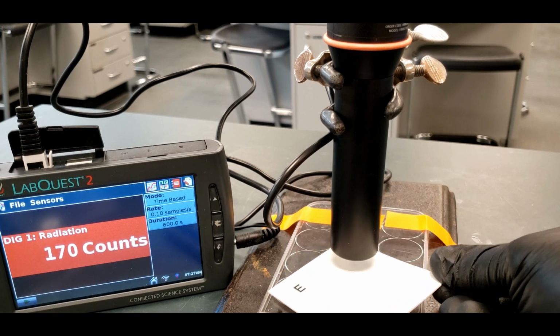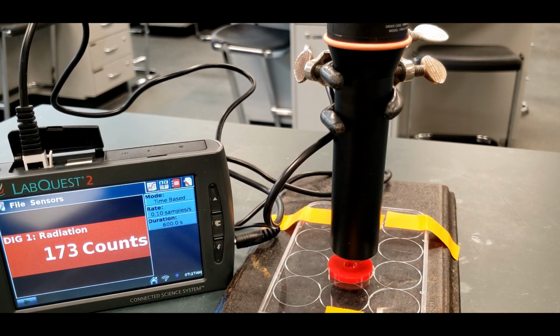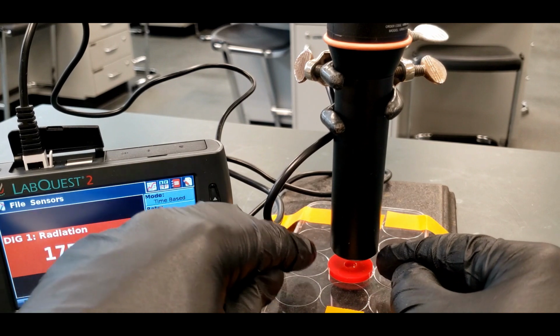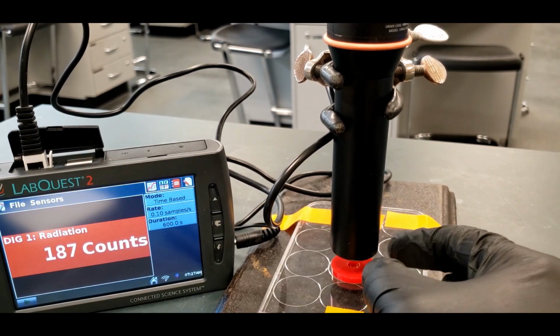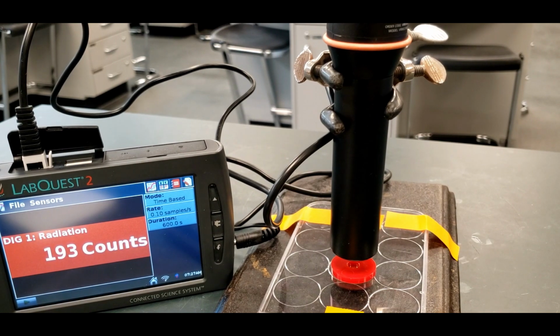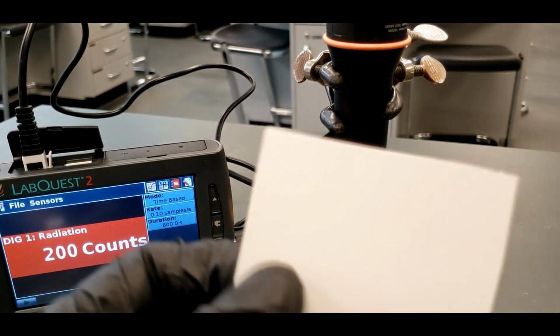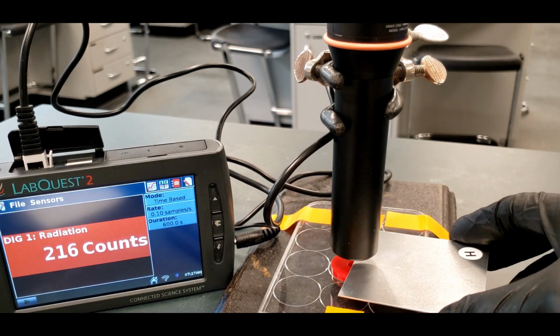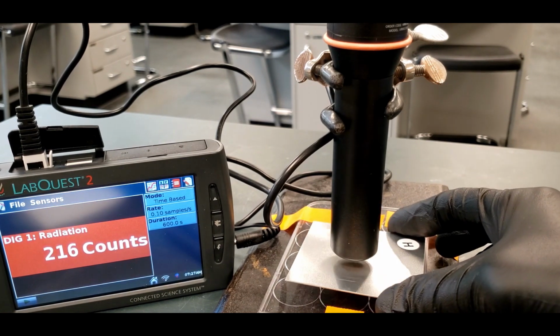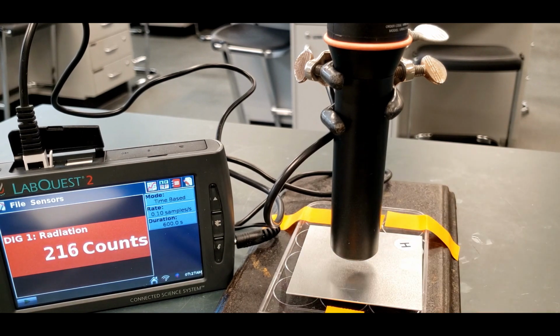Because the alpha particles are just helium nuclei, and those are pretty big. When you have something that's dense like this in the way, it tends to deflect and absorb the alpha particles.